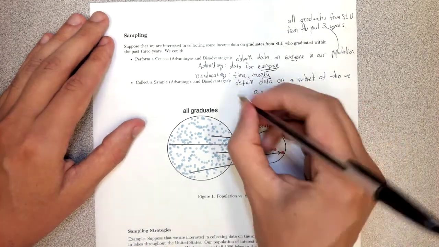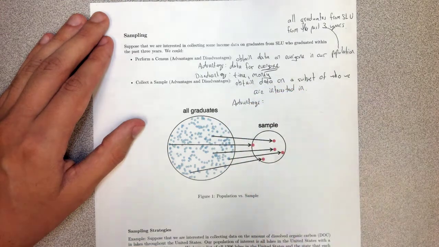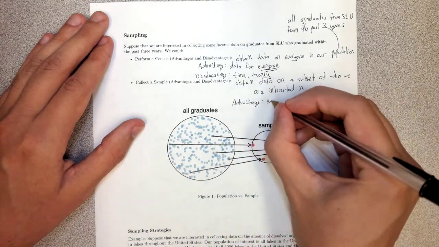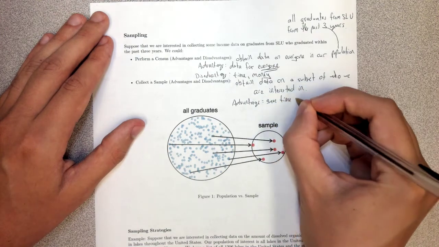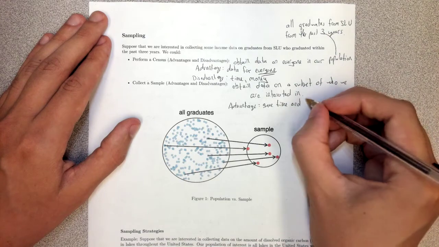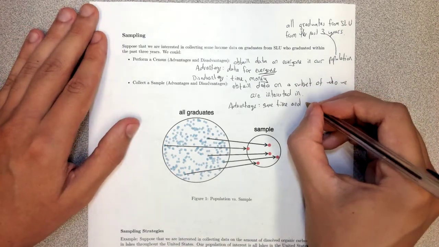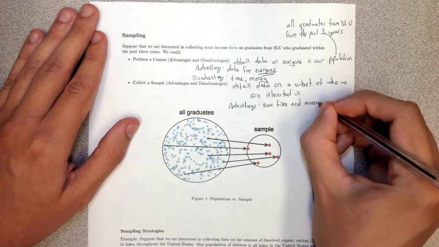This is going to have the opposite advantages and disadvantages as the census. An advantage is that we're going to save time because maybe we're only getting 100 graduates from the past 3 years instead of all, I guess it'd be about 1,800. And it could also potentially save money.